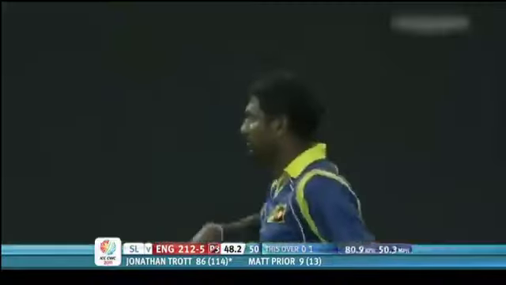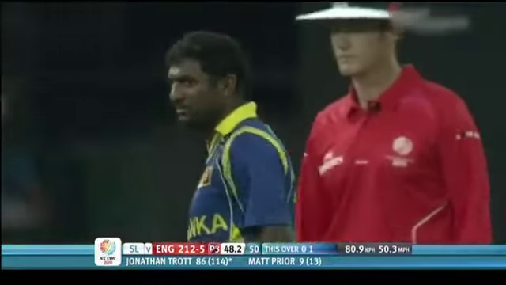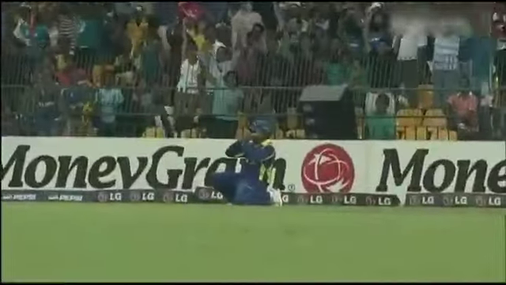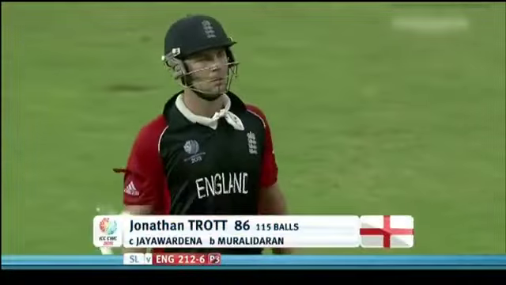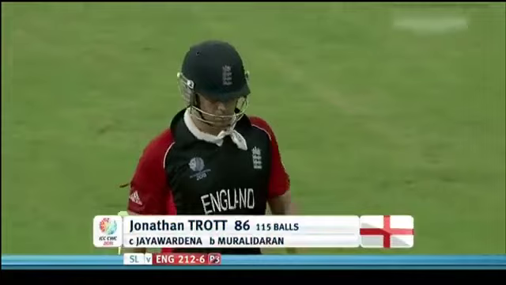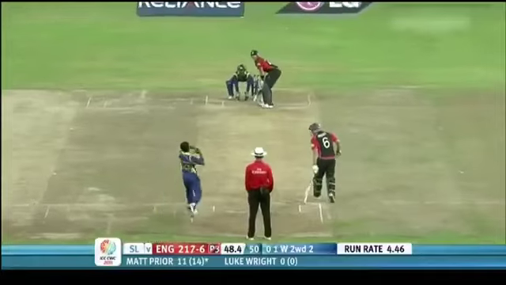This could be out, should be out, is out. Safe hands, I think it's Mahela Jayawardene at deep backward square. He doesn't have to move. He was never going to drop it. Trott's gone for 86. It's 212 for 6.